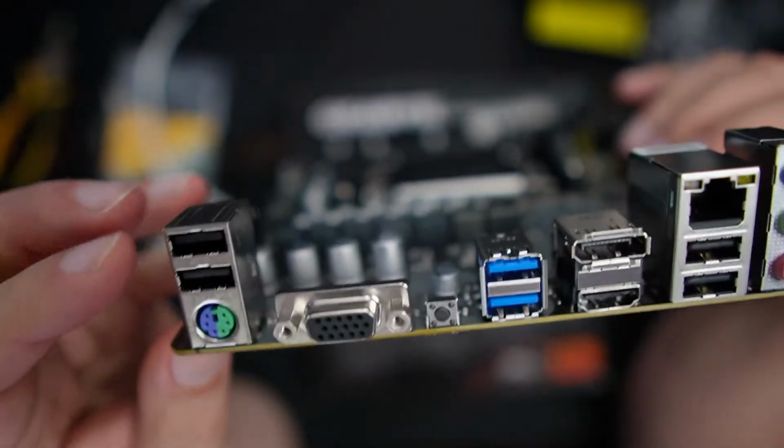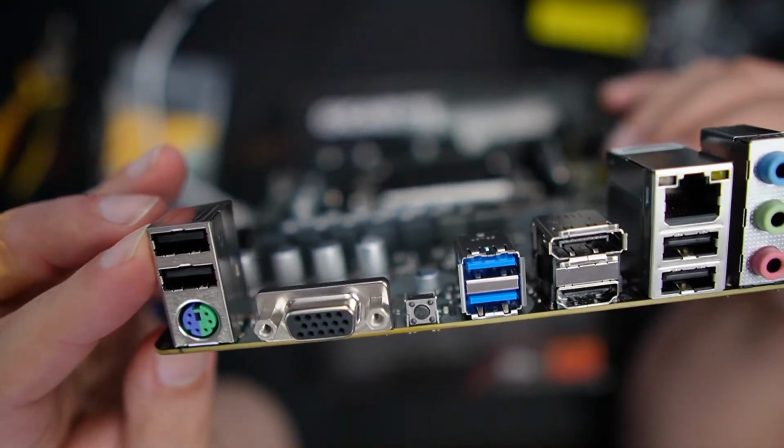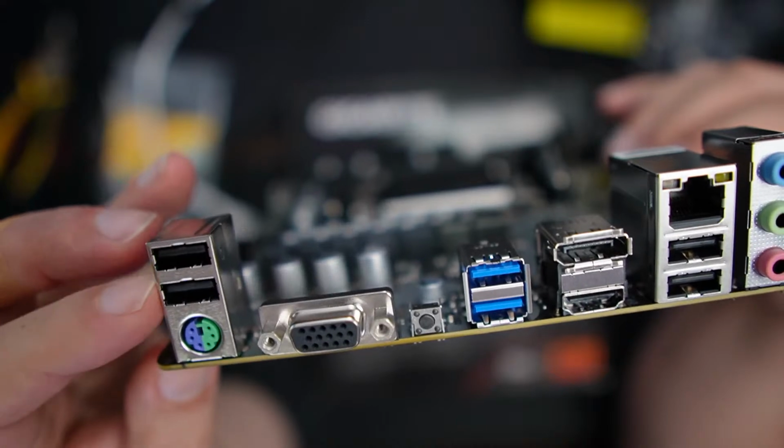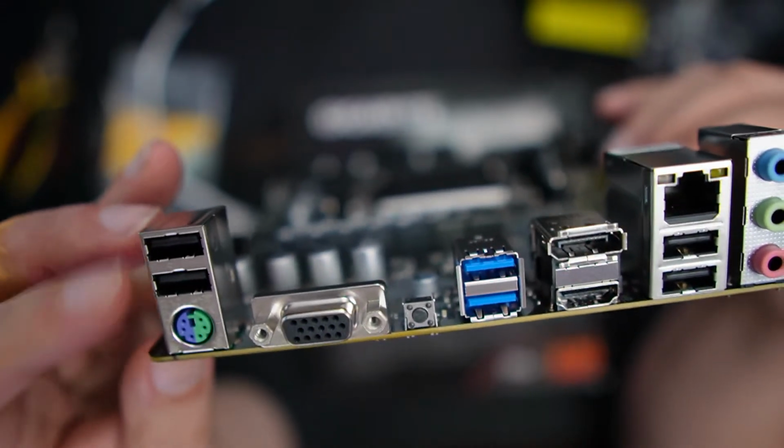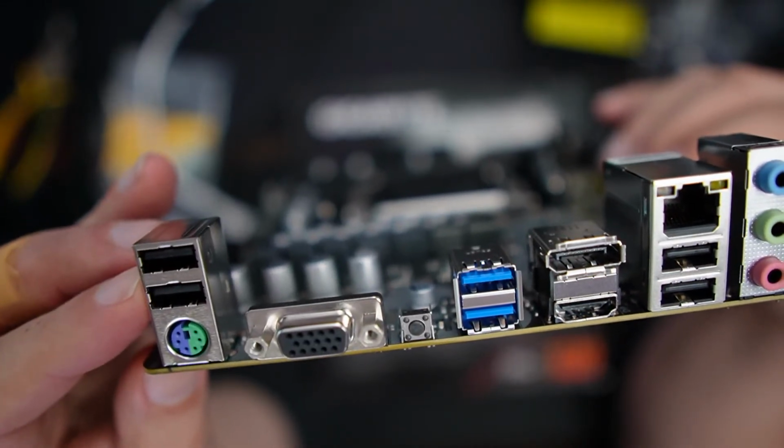And you will also need to install it into the one that says BIOS, which I think is the upper one over here. But you just check the I/O shield. It'll tell you which one says BIOS.